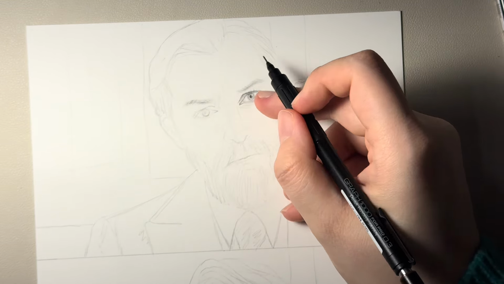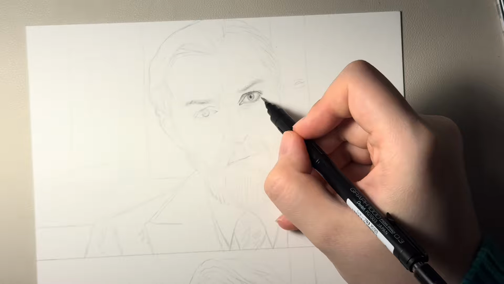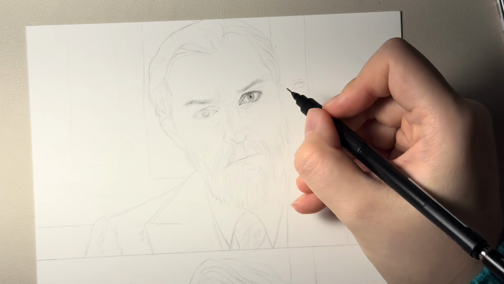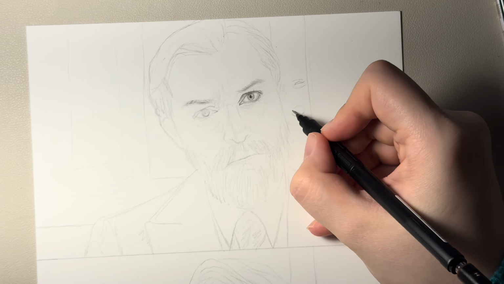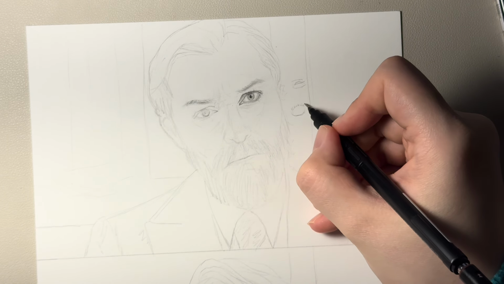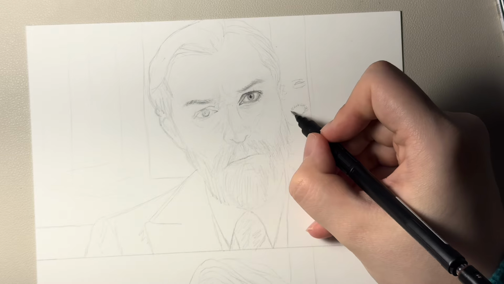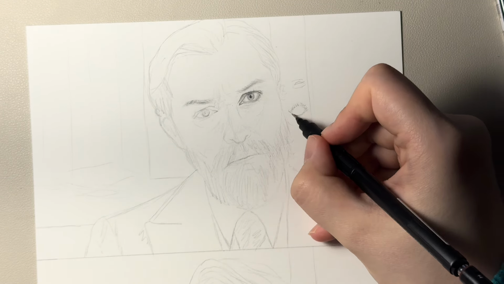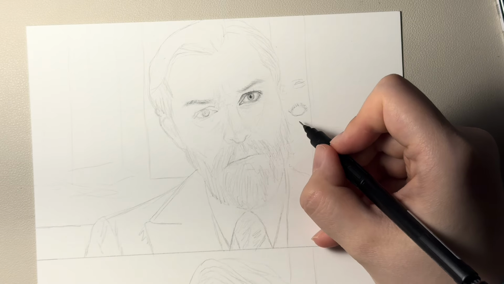Remember, eyelashes have curves, and the distance between each one is different. You don't want to draw eyelashes like this, right? That's like when you see your kid, they may draw eyelashes like that, but it's not how it looks.